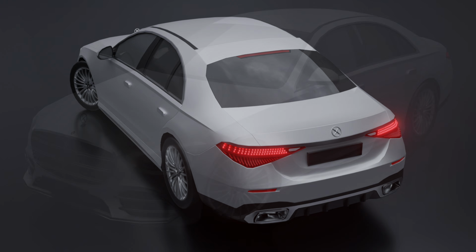My name is MPix, and if you want to take your 3D car models from this to this, then you're completely right at this video right here. The first way of doing it would be the Solidify method.